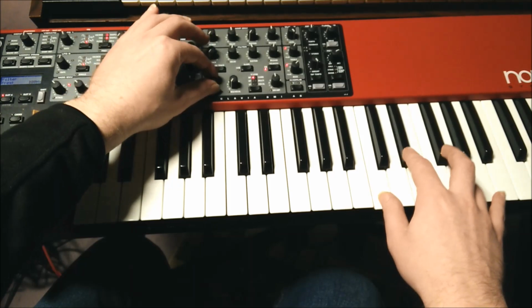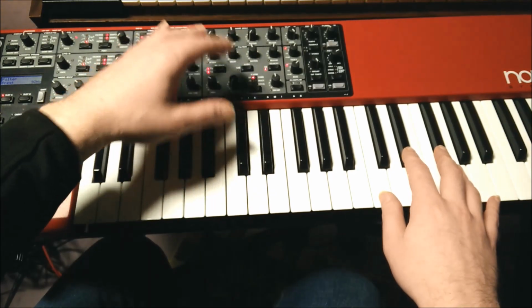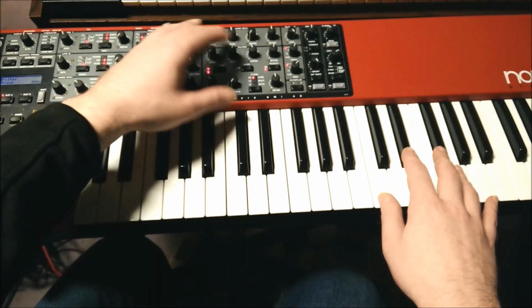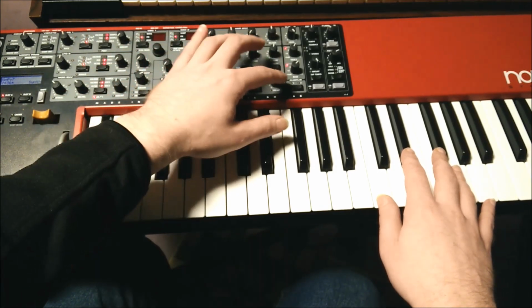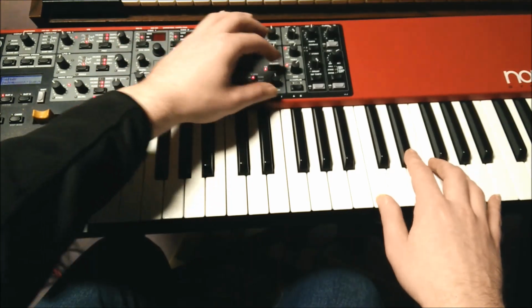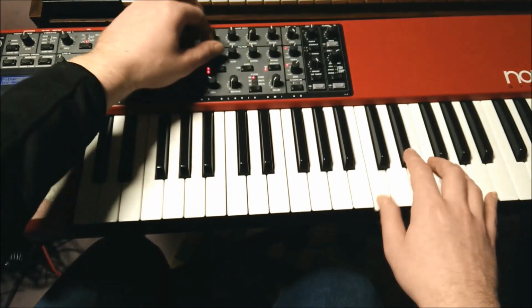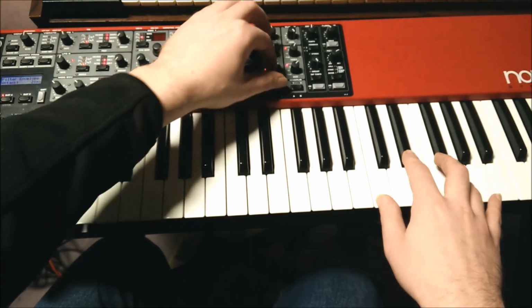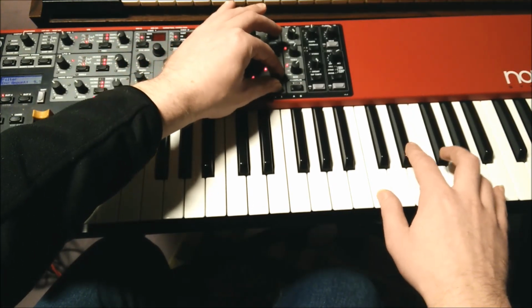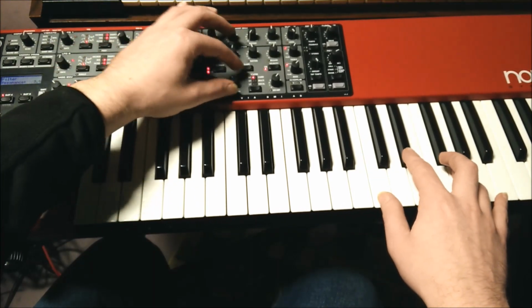So the filter is shaping the sound, but we can shape what is shaping the sound, usually with what's called an envelope. There's generally one of these hardwired to the filter. If we adjust the envelope, we don't hear anything. This is because the envelope amount is down. You're going to need the envelope amount up to hear its impact on the filter.